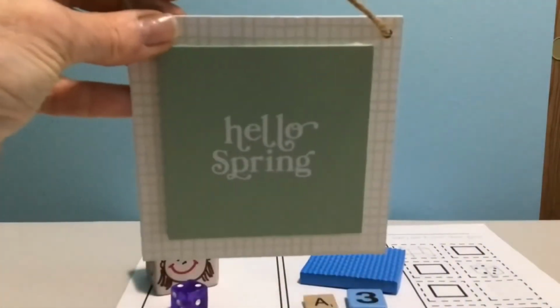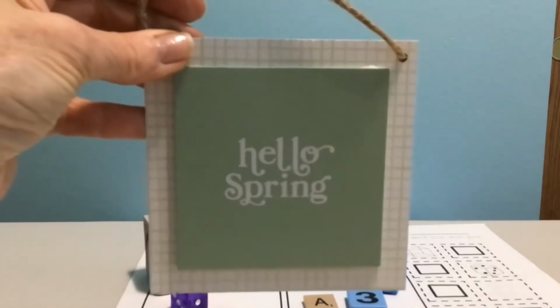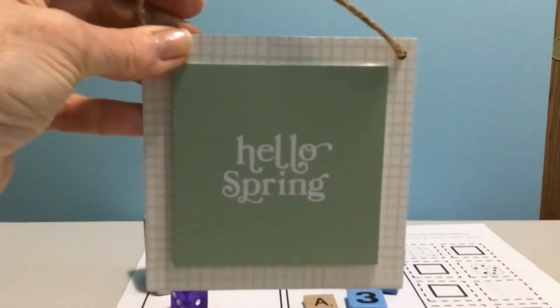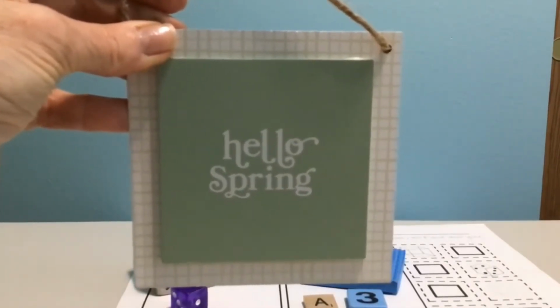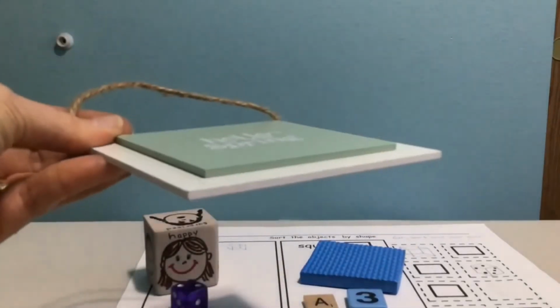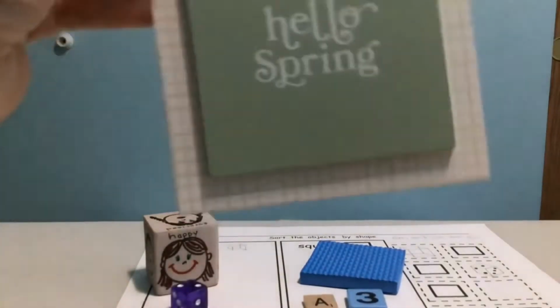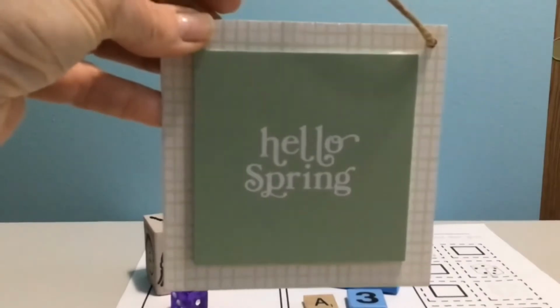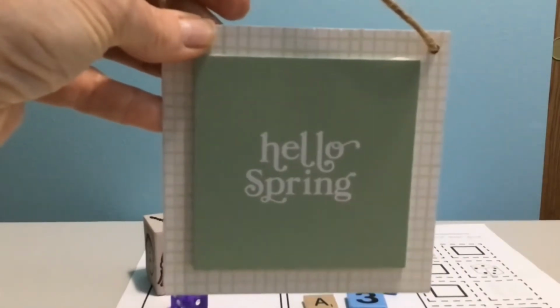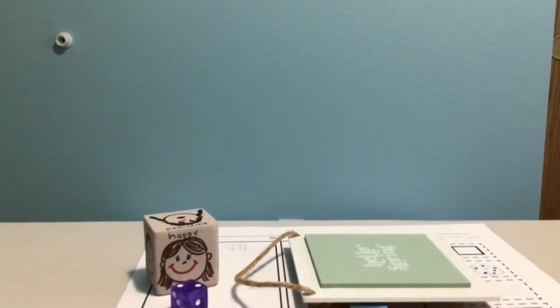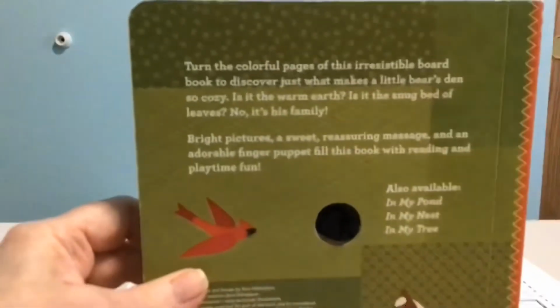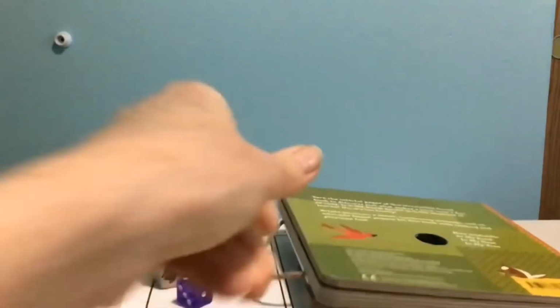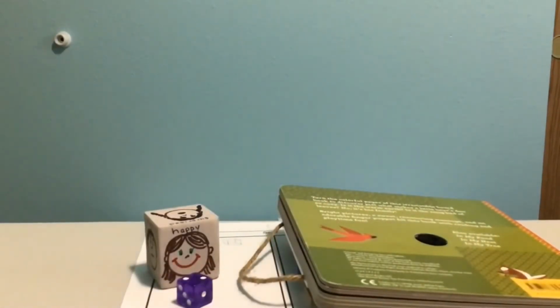I found a sign at my house. It says, "Hello Spring," and it has lots of little squares on it and a big square in the middle. They all have equal sides, but it is thinner than it is thick, and it is not a cube. It is a square. I found a book at my house. It's also a square.